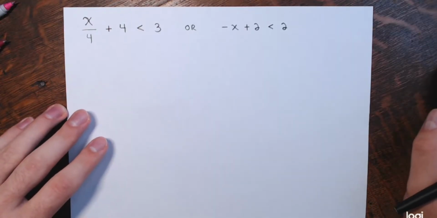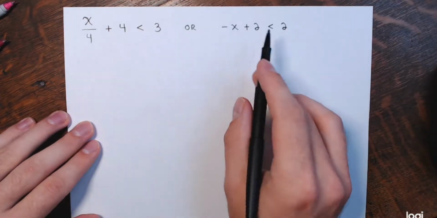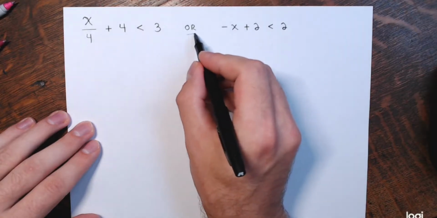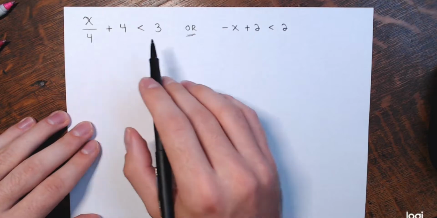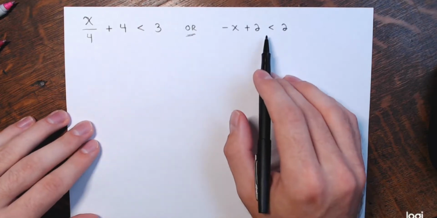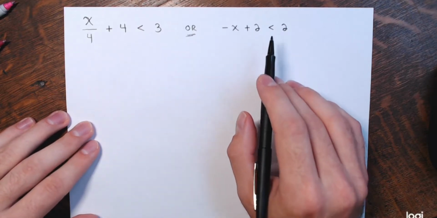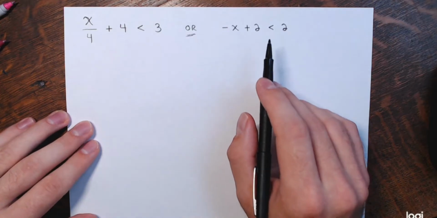All right, so as with all the other examples, I'm going to solve each one separately, and then, hey, this is the word or, so just all the numbers that satisfy the first one belong to the solution set, all the numbers that satisfy the second one belong to the solution set, right? I'm not looking for overlap.